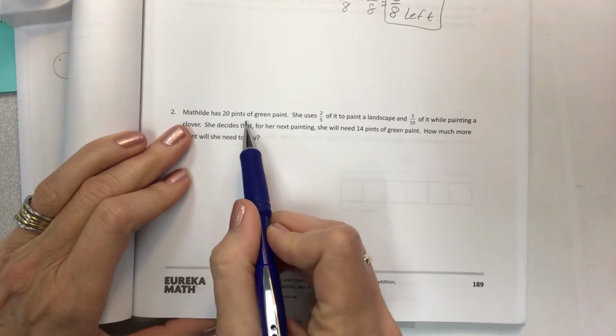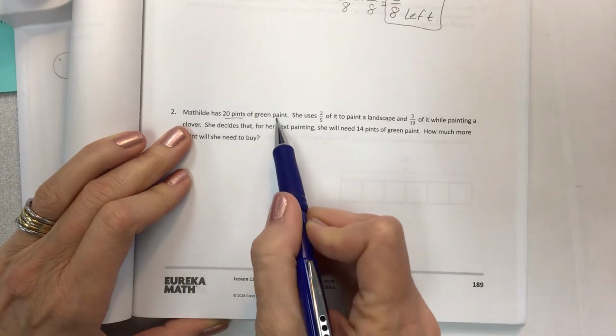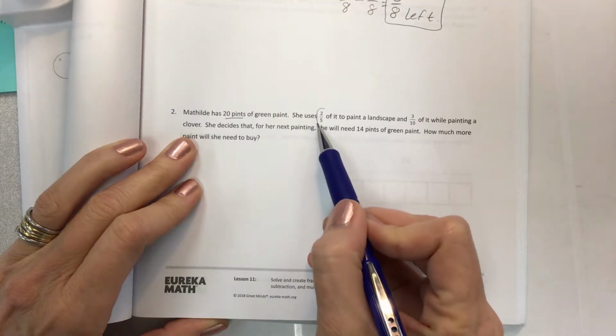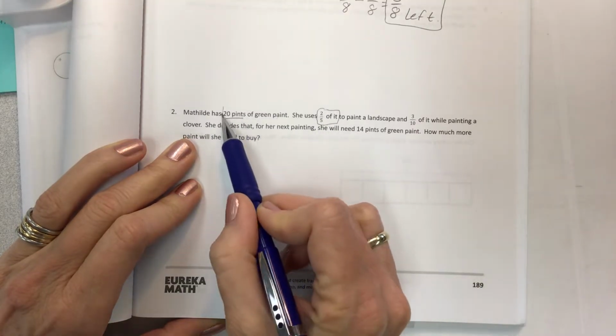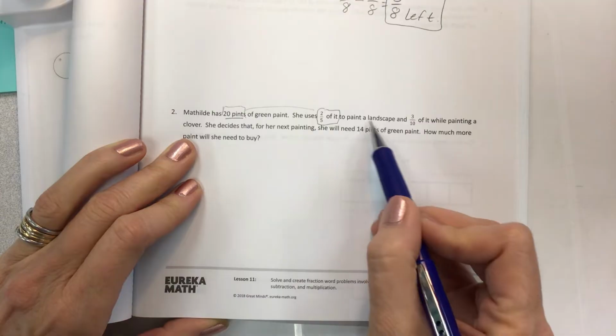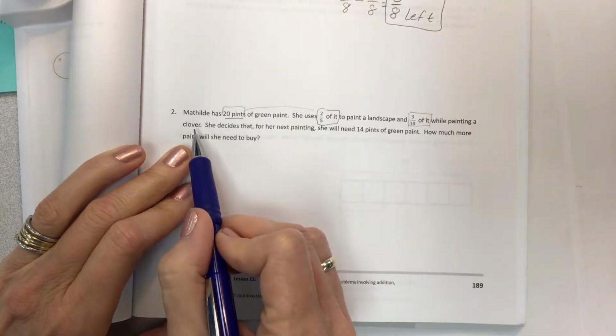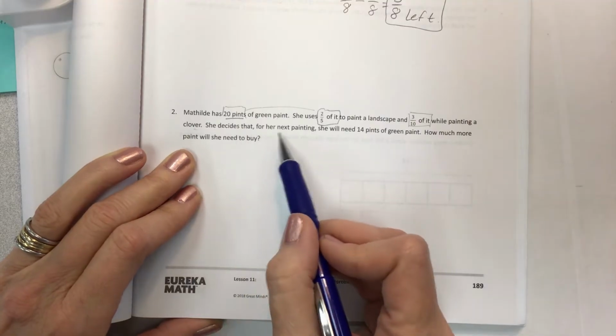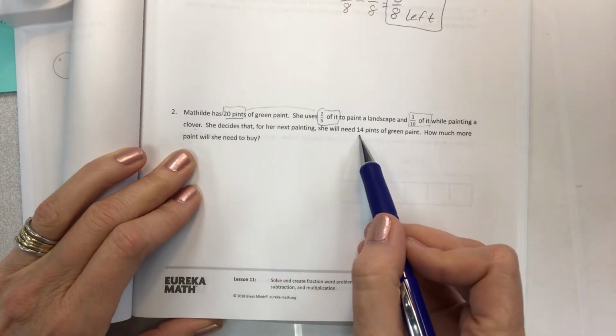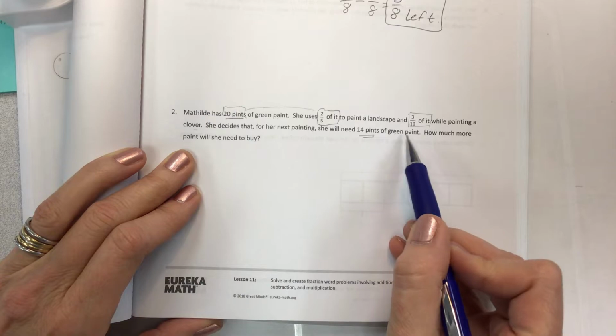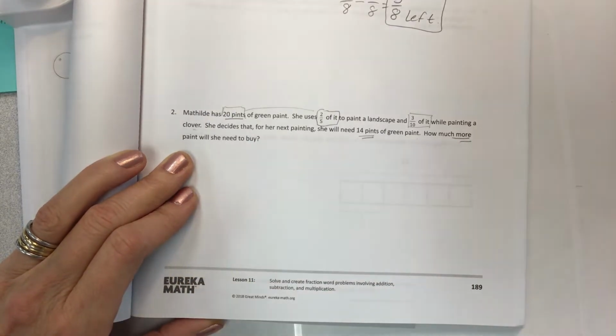Matilda has 20 pints of green paint. She uses 2/5 of it to paint a landscape, and 3/10 of it while painting a clover. She decides that for her next painting, she will need 14 pints of green paint. How much more paint will she need to buy?